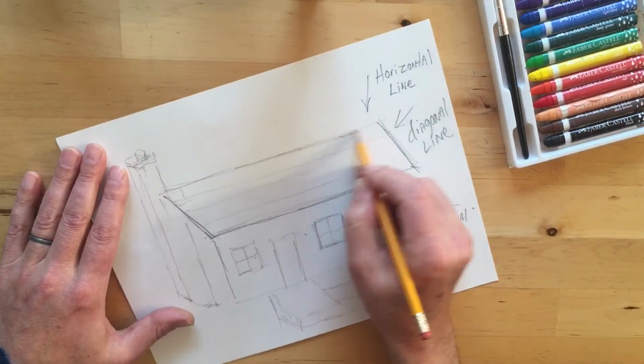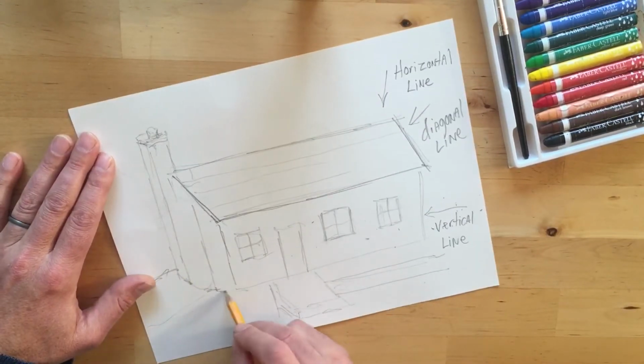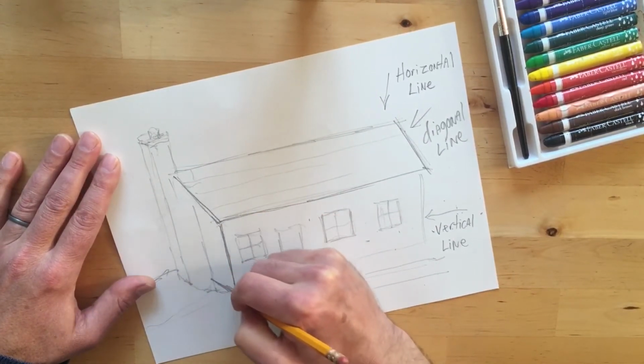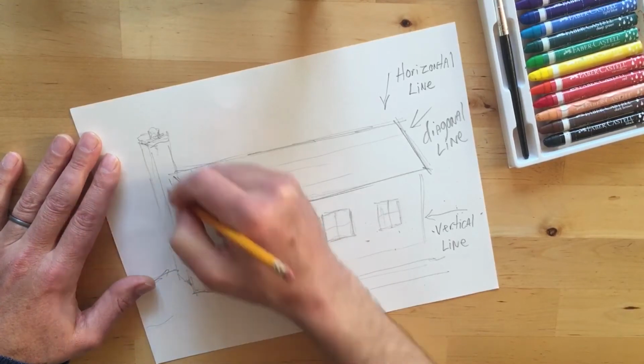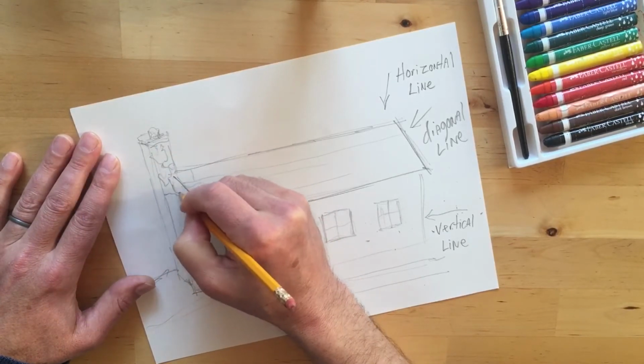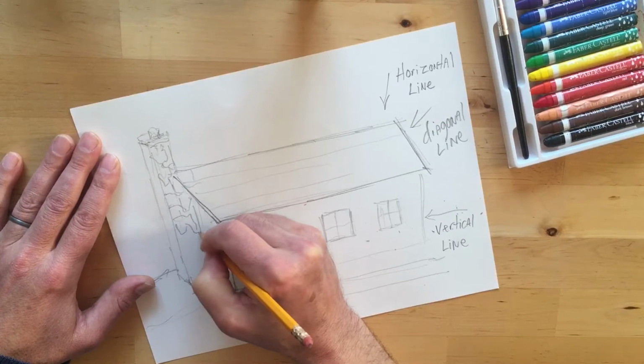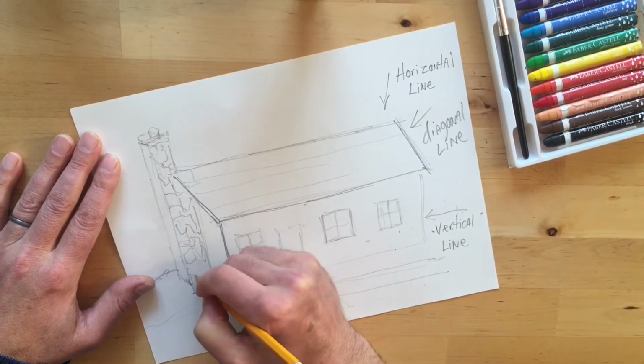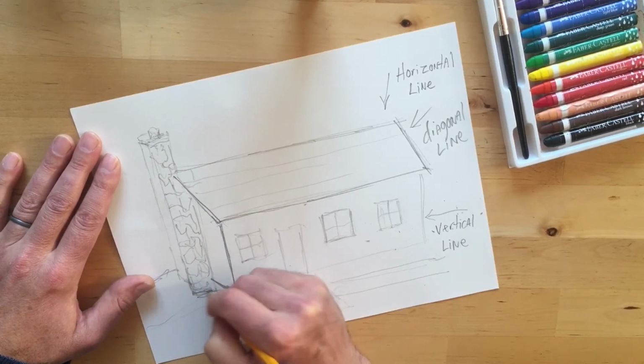Strengthening those lines on the roof to show where they sit in space. Also, starting to put in the horizontal lines behind the house. Just decorating the chimney with sort of a rock look.